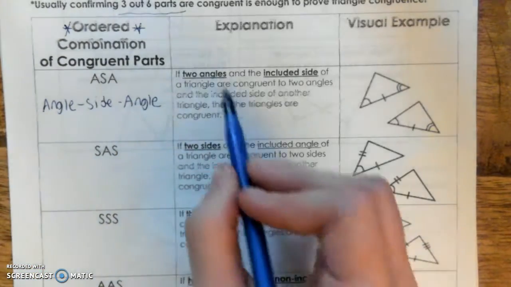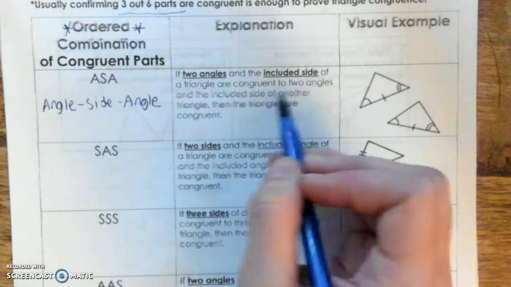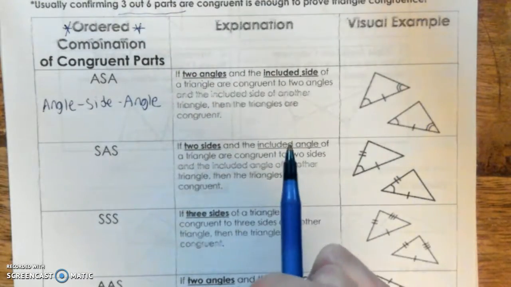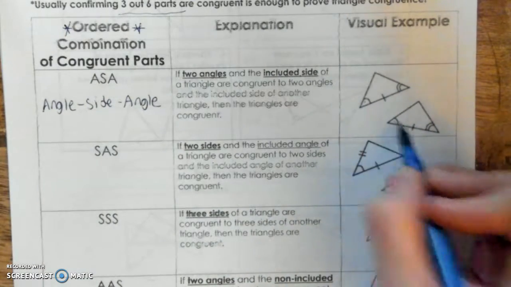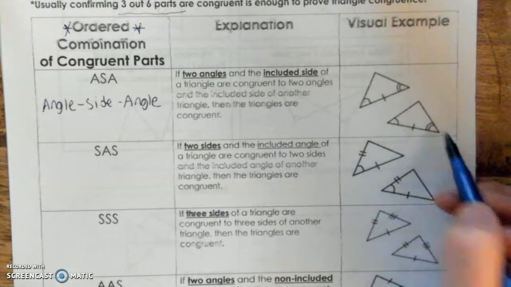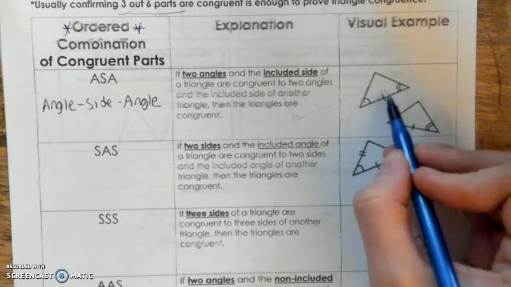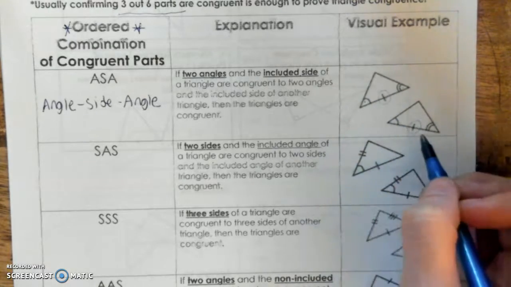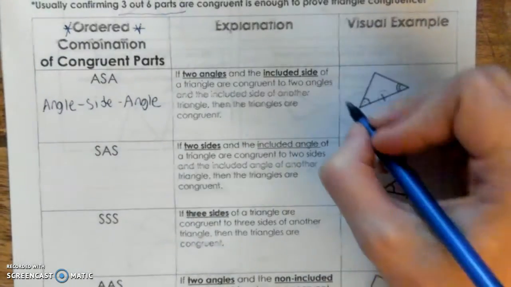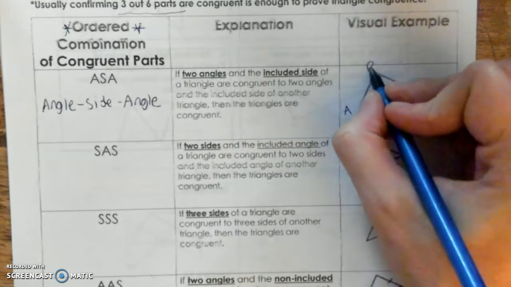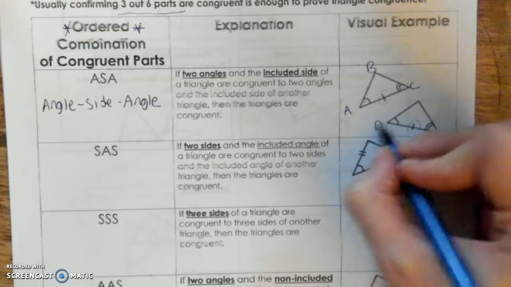So if triangles have two angles and the included side that are congruent, we can automatically say the two triangles are congruent. We don't need to prove that all 6 parts are congruent. So here I have this angle and this angle. I have this one and this one. And then the side that's in between the two angles is also congruent. So are these two triangles congruent? Yes, they are. Now I'm going to go ahead and name this triangle so we can actually write out a congruent notation.